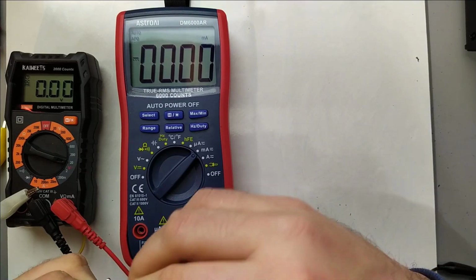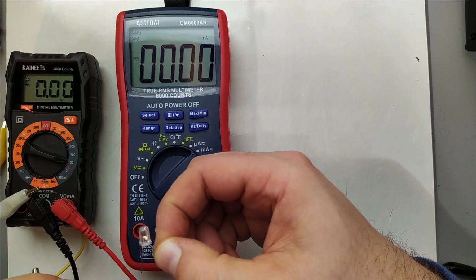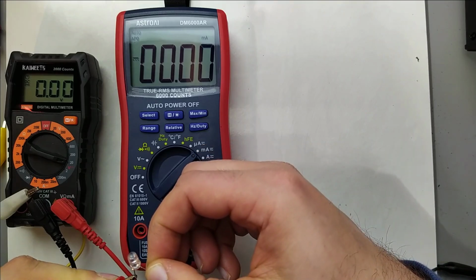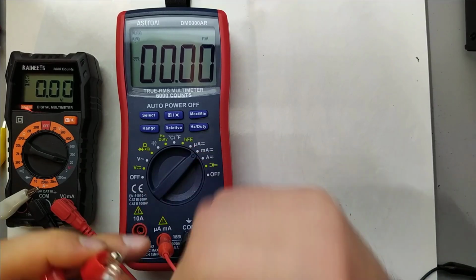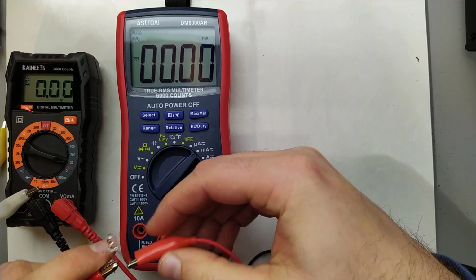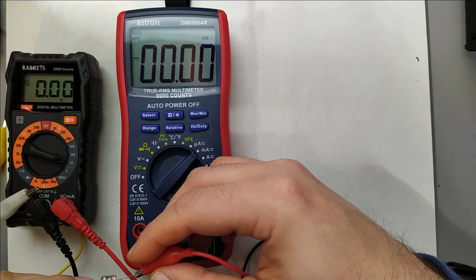Oh, sorry, that's the LED. So what do I do here? And we need to connect also.